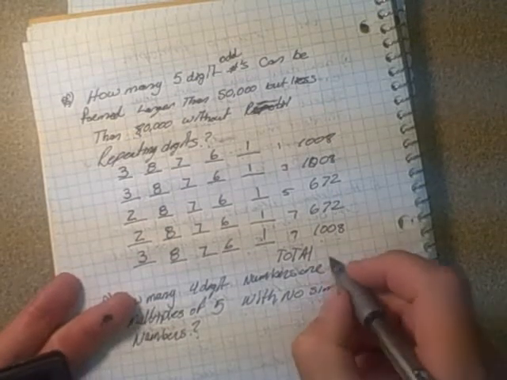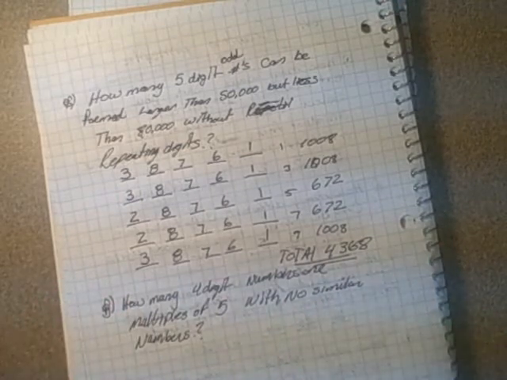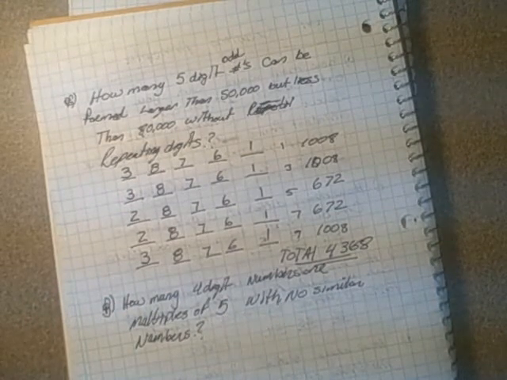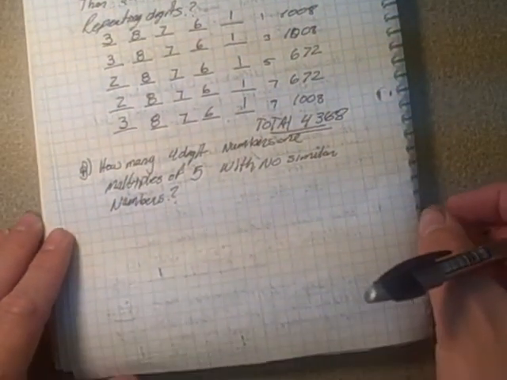And I get 4,368 ways. So you have to be careful when you have restrictive cases. You have to think about your decisions carefully that you're using. Okay, we still have enough time to do our second example with restrictions here.